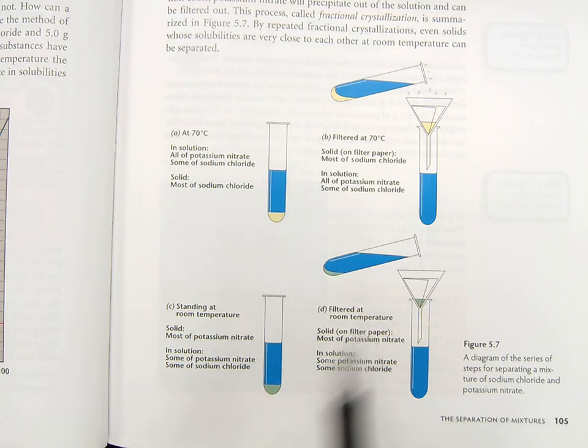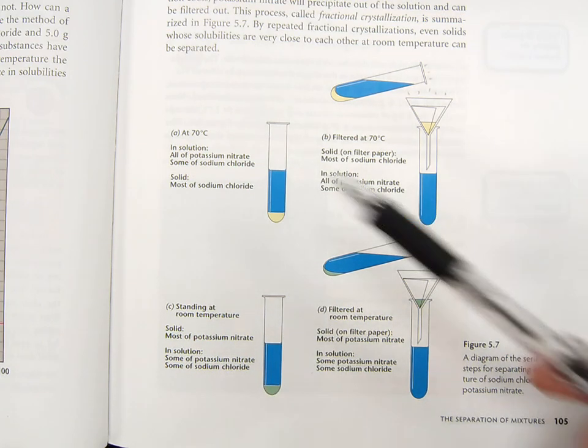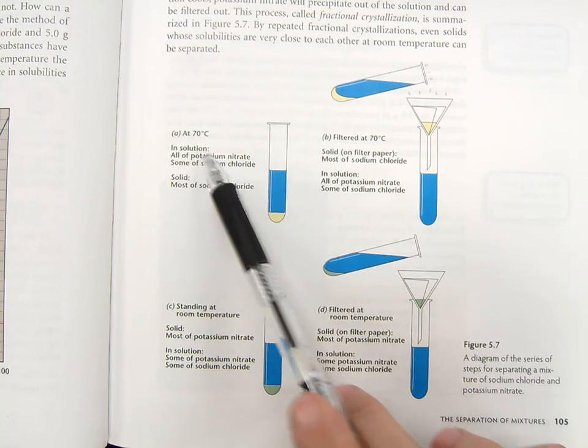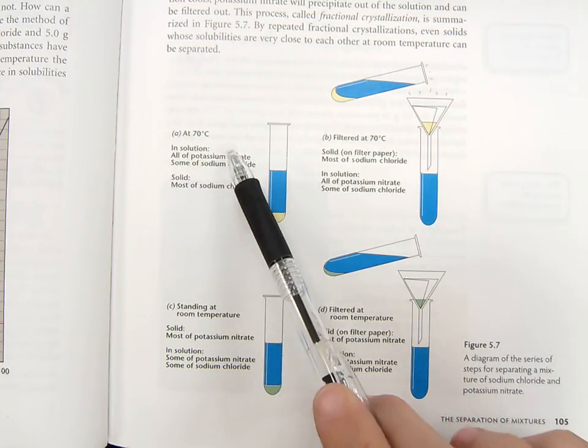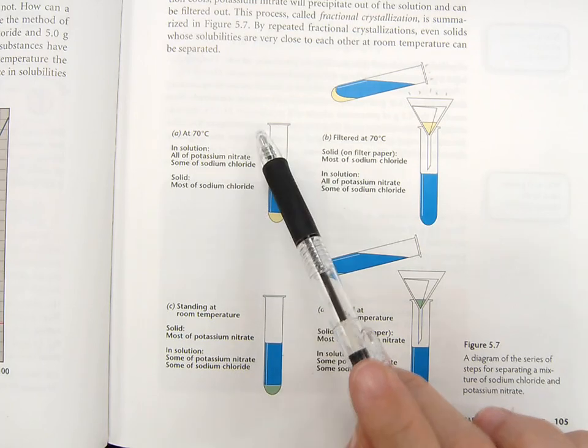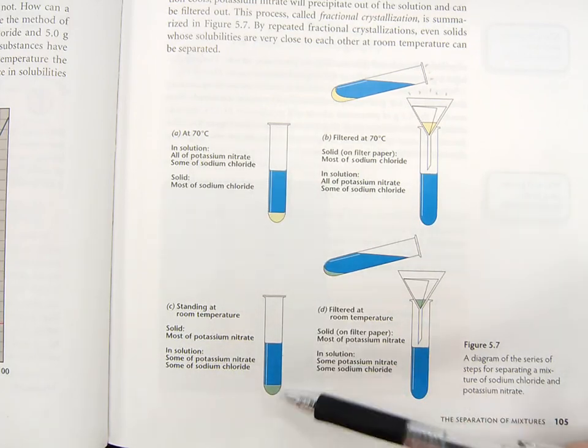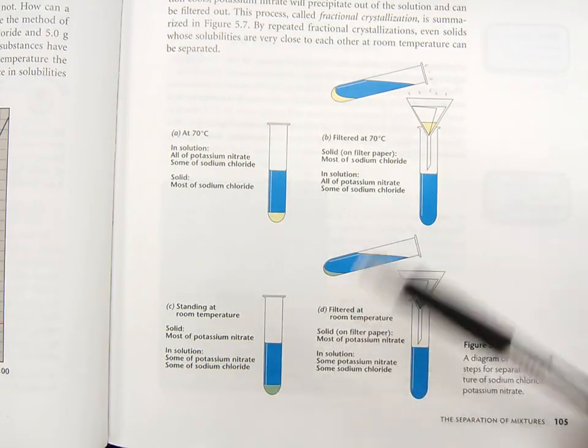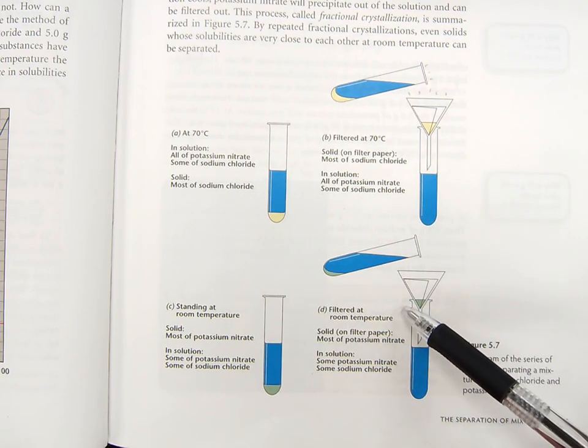Again, the word fractional means part of the whole. And remember, the whole thing at the beginning was potassium nitrate and sodium chloride mixed together. And so fractional means we're going to separate them into fractions by crystallizing one of them. So that's where the word fractional crystallization comes from.